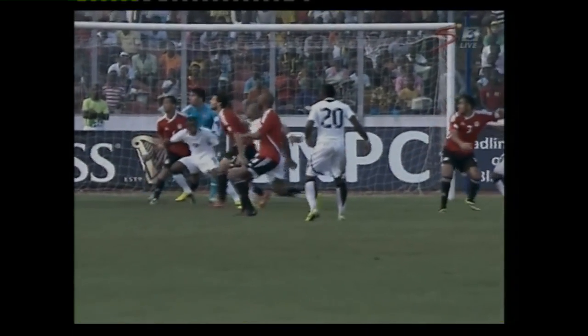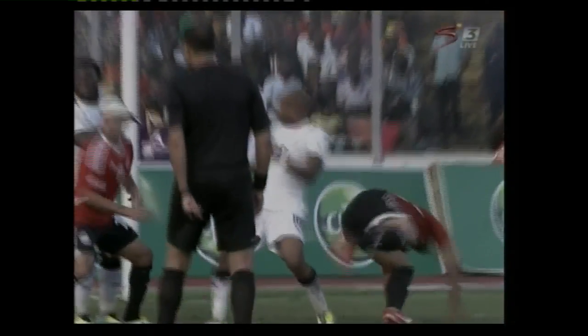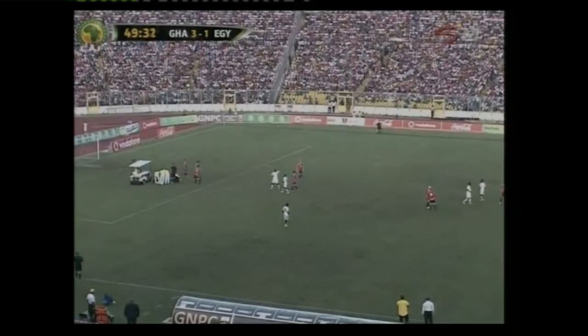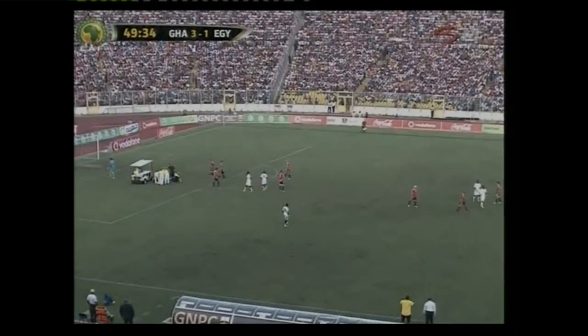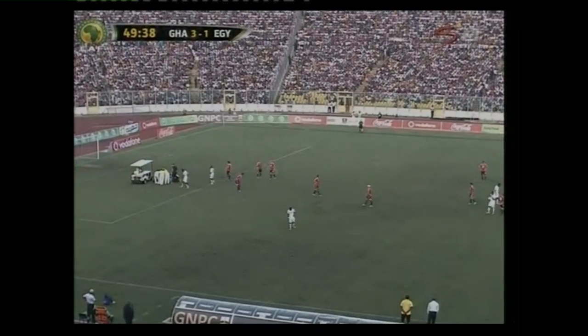Oh, a lot of blood there for Andre Ayew. Let's have another look at what happened. Oh, it's the elbow of Hossam Ghali. It has opened up a wound. Already got one bandaged head out there in Fati after his collision with Apare in the first half. And Andre Ayew is going to require similar treatment.